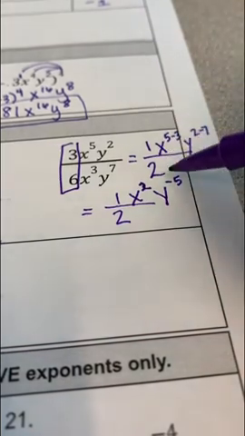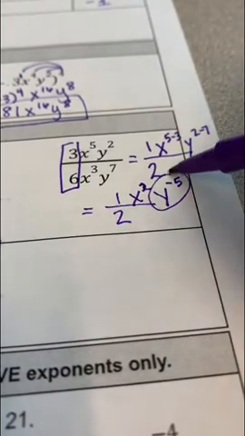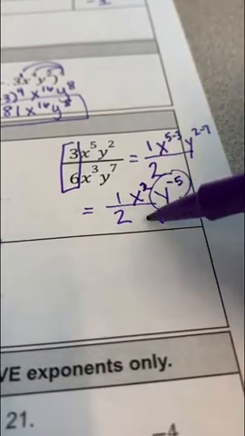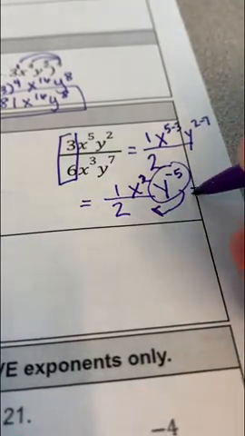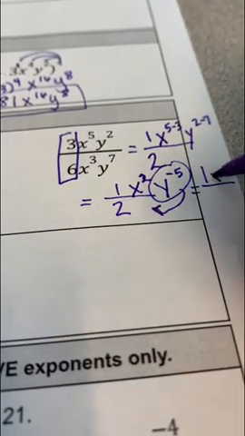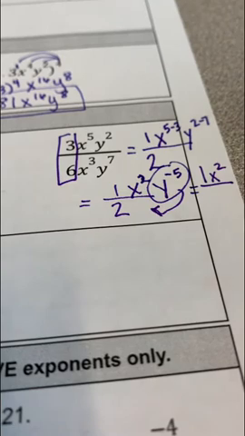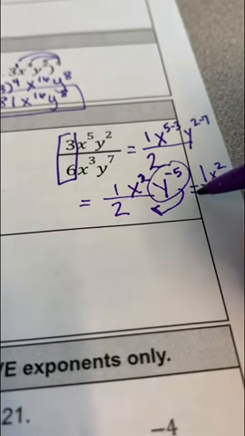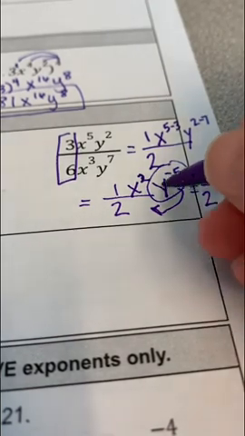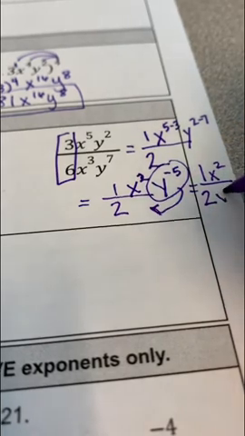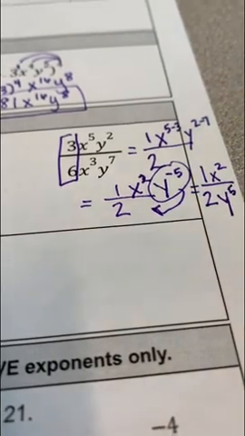So what we don't like to do is leave negative exponents. So I'm going to take this and flip it down to the other part of the fraction. So the 1 will sit there on top. X squared will sit on top. The 2 will be on bottom. And to make this positive, y is going to join this on the bottom part of the fraction.